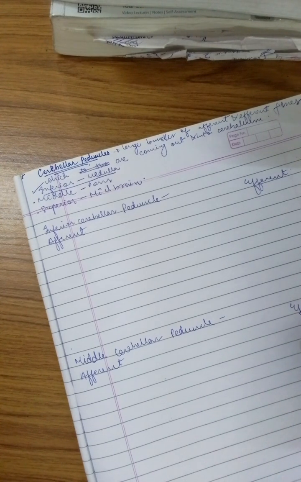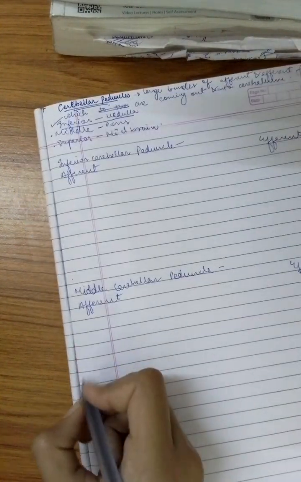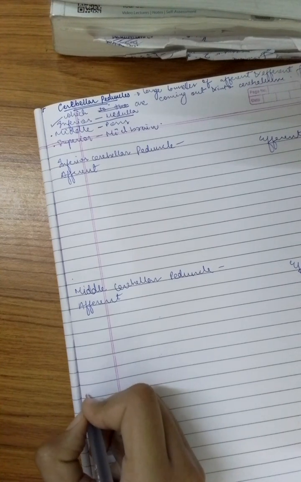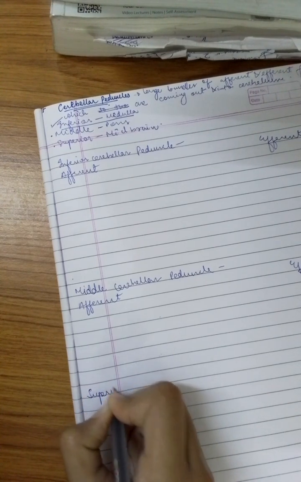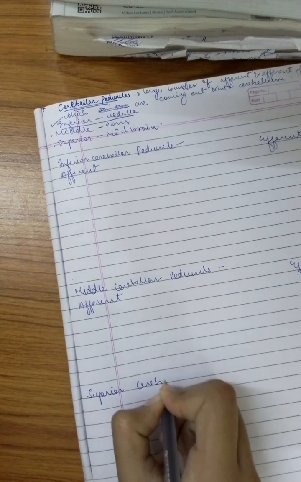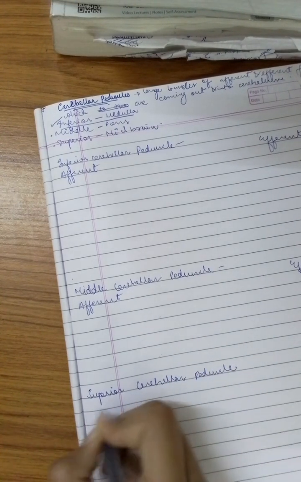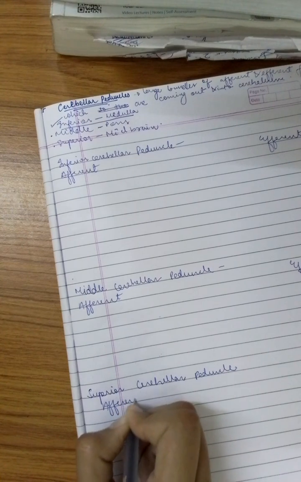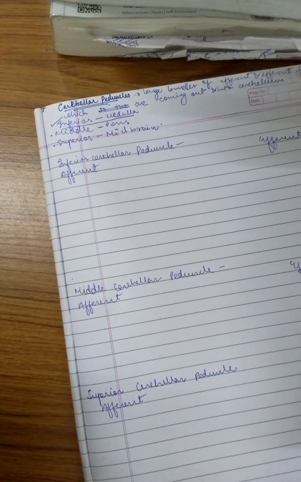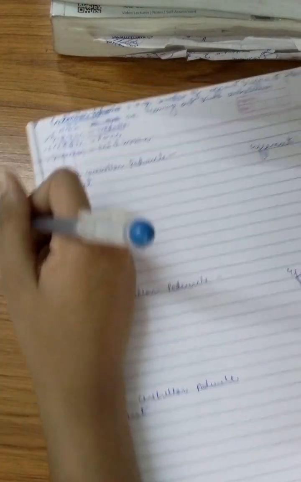Actually, there are no efferent fibers in it. Then comes our next one, the superior cerebellar peduncle, which also has afferent and efferent fibers. Now let's be quick.